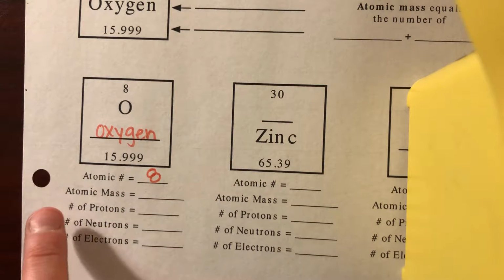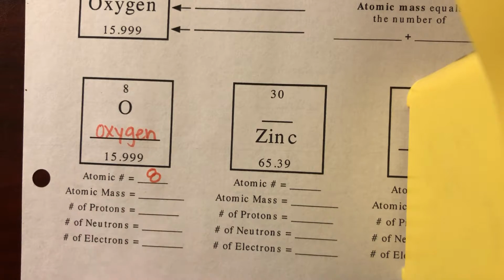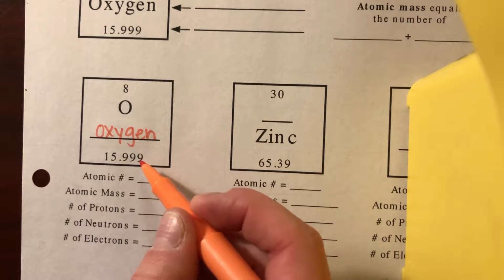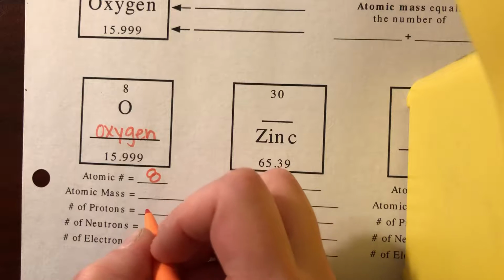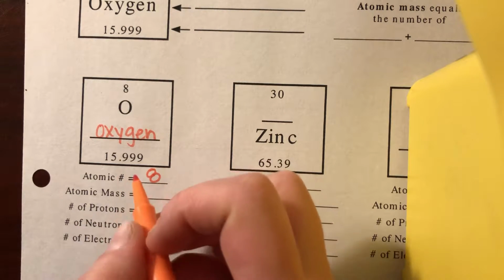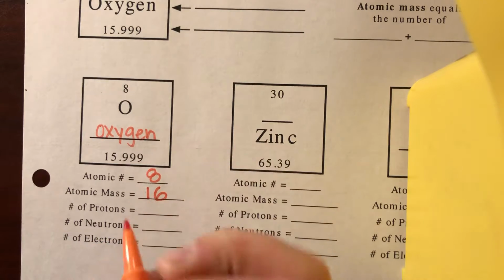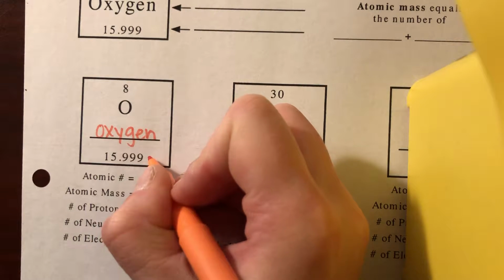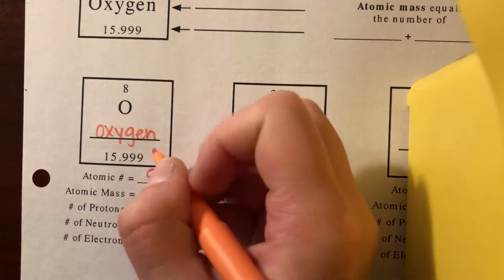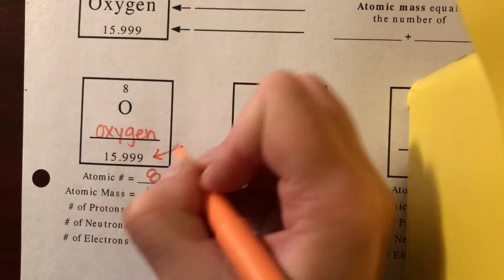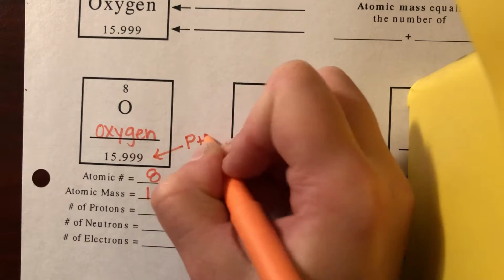The next thing it asks us for is the atomic mass, which is the larger number at the bottom. So this number is 15.999, and we're going to round that to a total of 16. This number represents the number of particles that are in the nucleus of your atom. So this one equals the protons plus the neutrons.